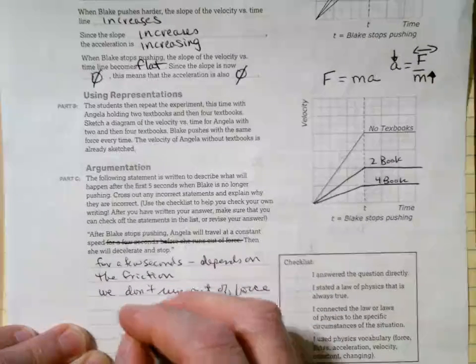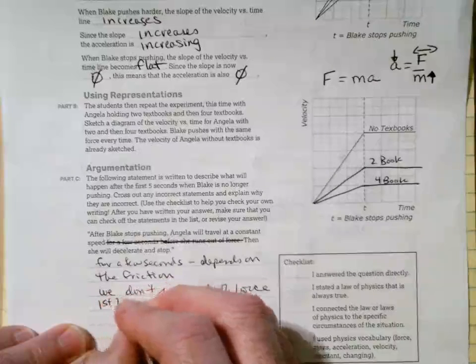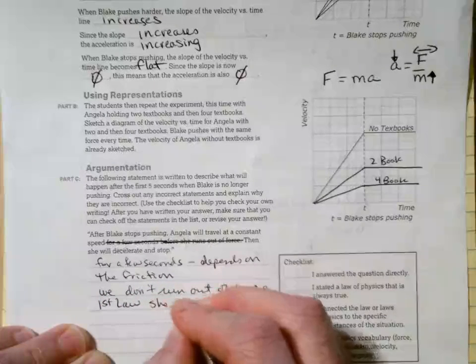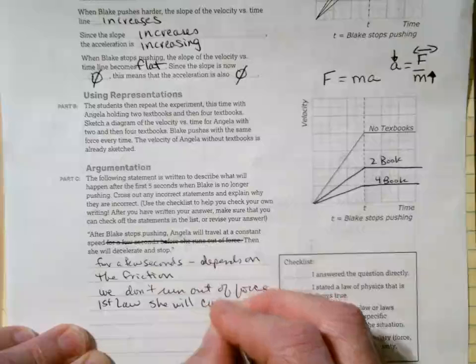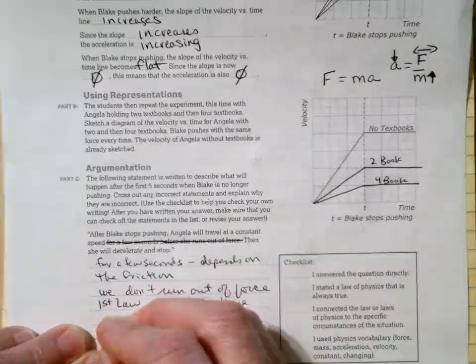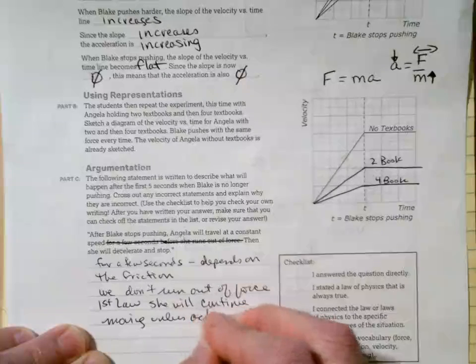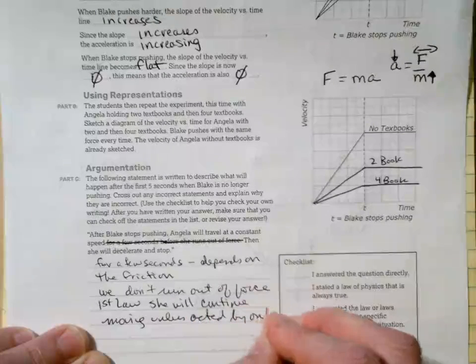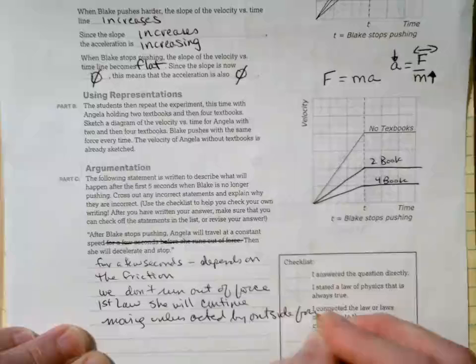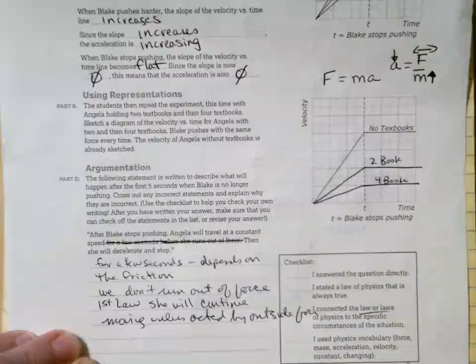What will happen is, first law, she will continue moving unless acted on by an outside force. There's the law.